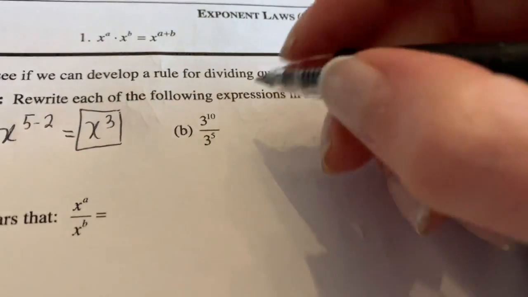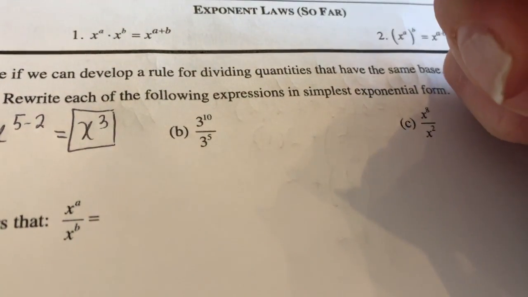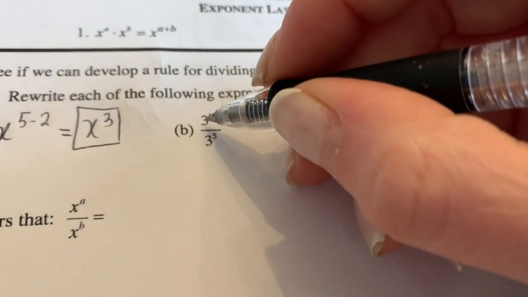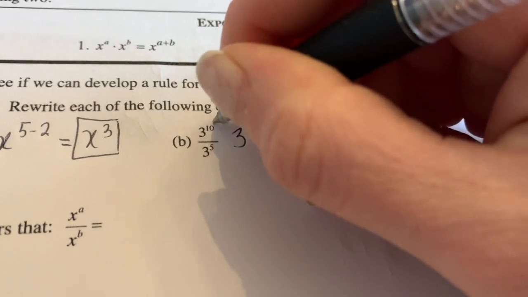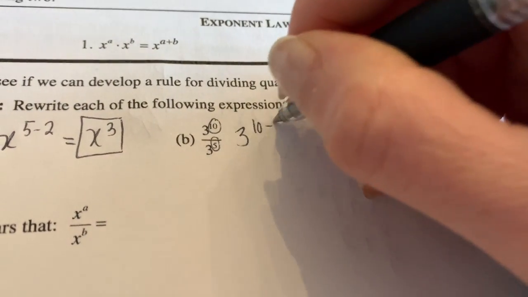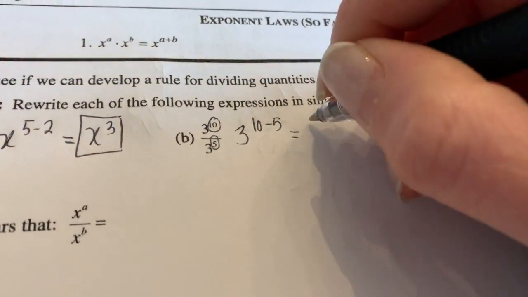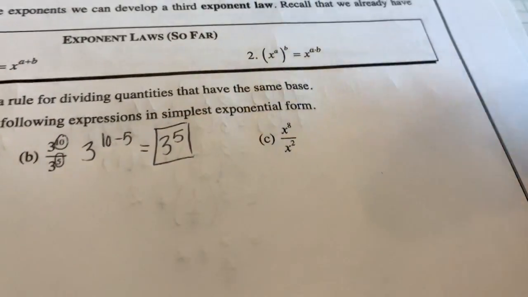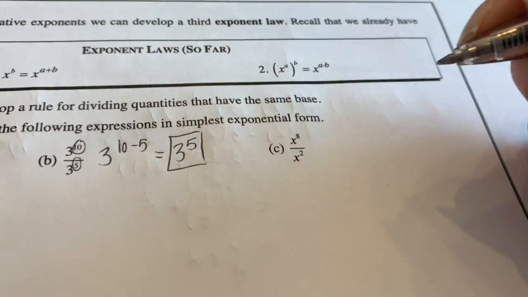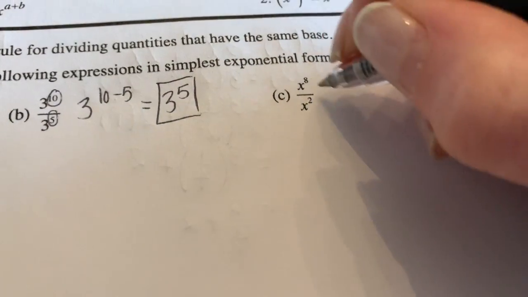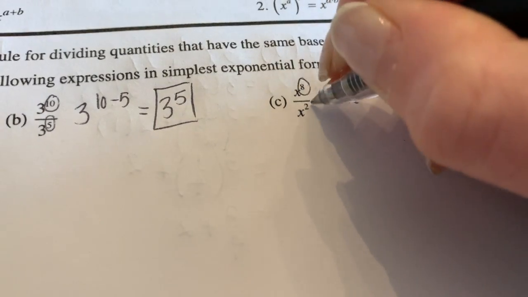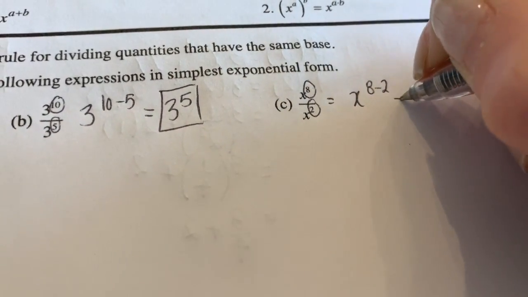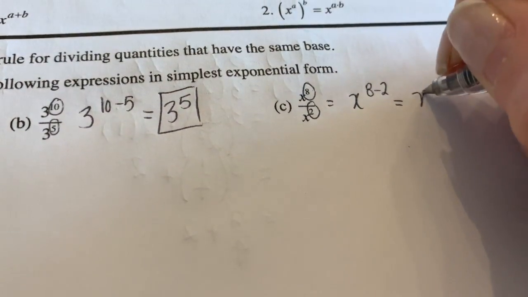For b, it's the same thing even if it's number bases, because they're still the same base. So the base is 3, we keep the base, we subtract the exponents, 10 minus 5. So that's 3 to the 5th power. And finally, x to the 8th divided by x to the 2nd power, we're keeping the base of x, and we're subtracting the 2 exponents, 8 minus 2, so that's x to the 6th power.